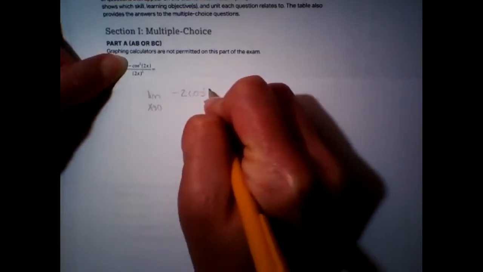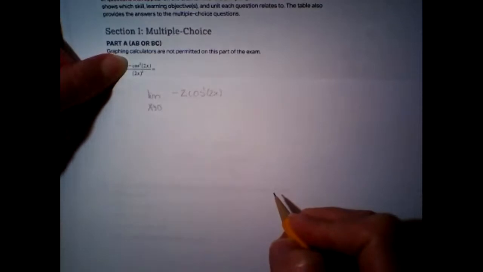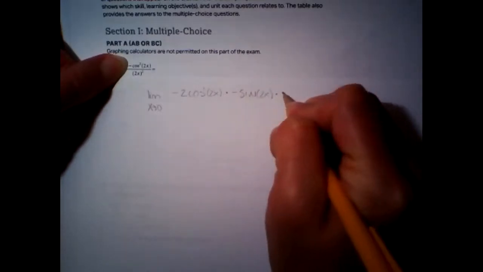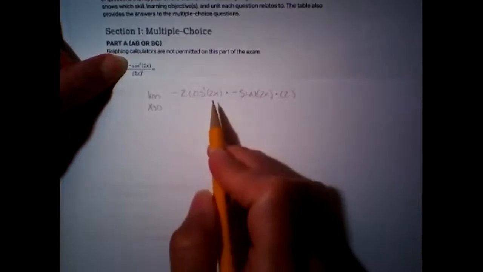It's going to drop to a 1. You can put the 1 if you want to. If not, you don't have to. All right, that takes care of the squared. Now we're going to do derivative of cosine, which is negative sine. And then we're going to chain on the derivative of 2x, which is 2. So there were 3 links in the chain.